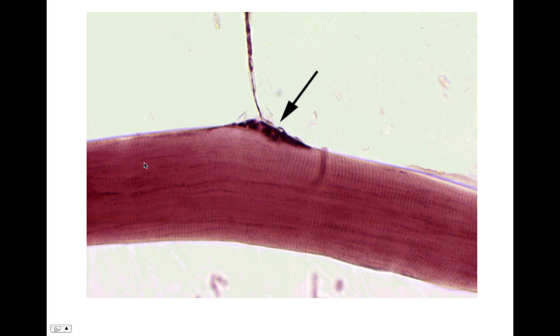Here is a single muscle fiber. Here's the axon, and here it is going to the muscle fiber. So you can call this whole thing the neuromuscular junction, and in here will be the motor end plate.